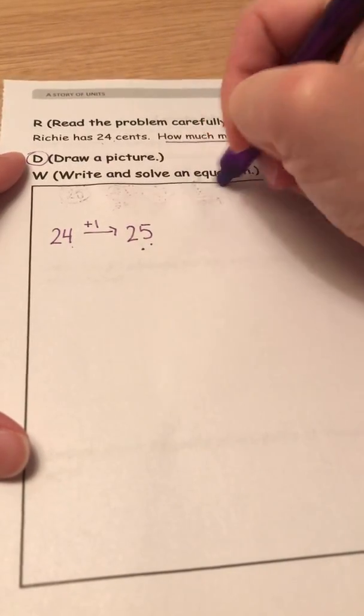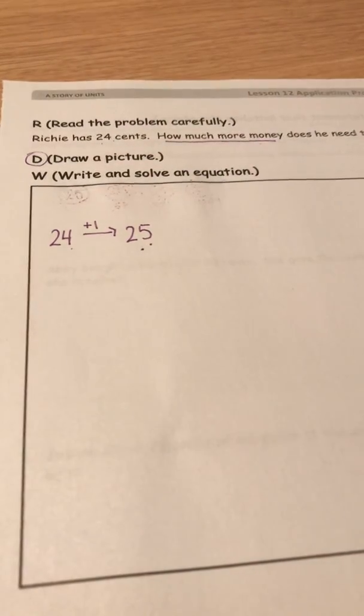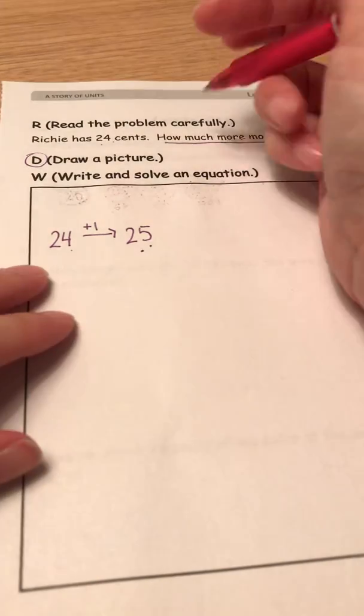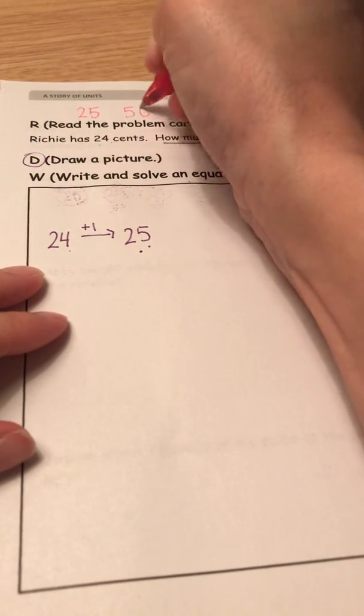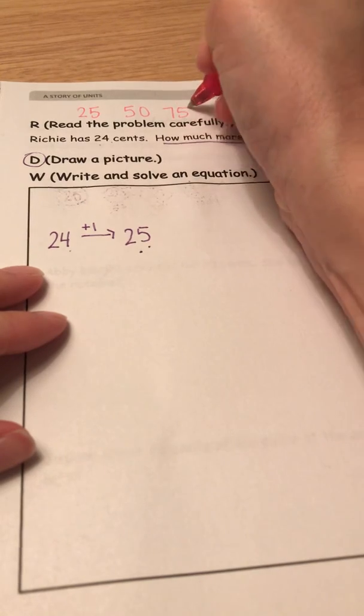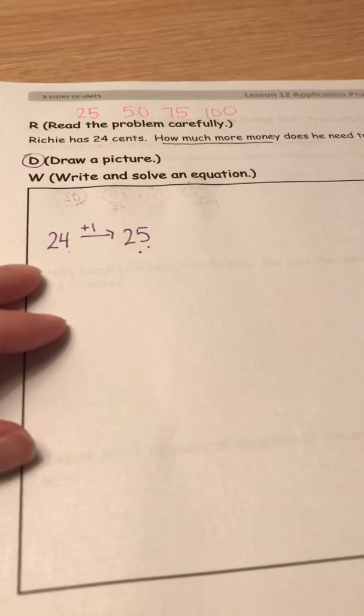Say it again. 25, 50, 75, 100. Okay, I'm going to write that at the top of my page, but it's not part of this problem, okay? So I'm going to write 25, 50, 75, 100. That's just for me to remember, okay?